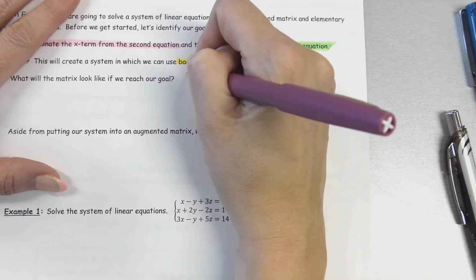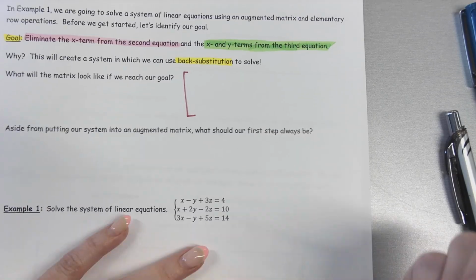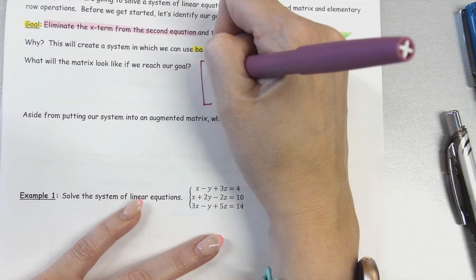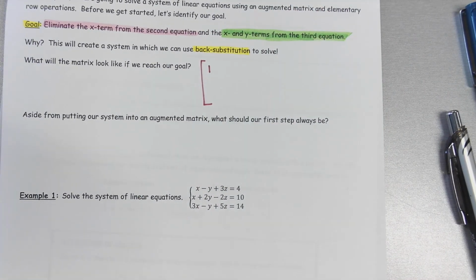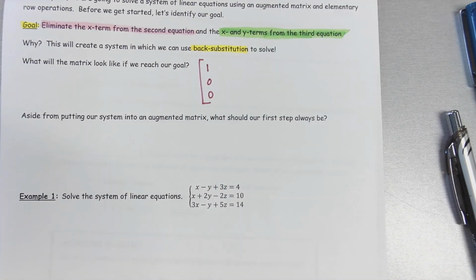Okay, so what we want is to have a 1 in the upper left-hand corner, and then we want zeros below that because we want to eliminate the x's in the second and the third equation.